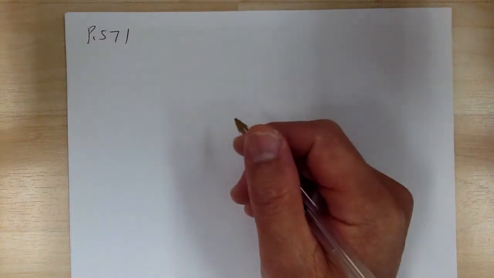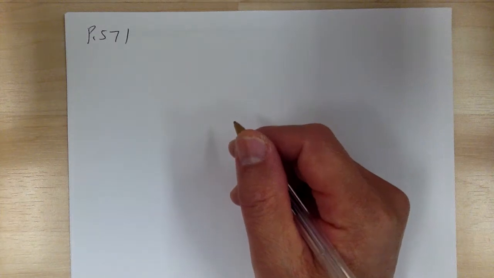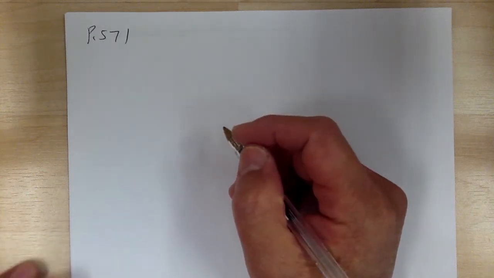Open your book to page 571. This lesson is on finding the x-intercept, y-intercept, and graphing the curves. If you look at the next page, notice the graph is not a straight line. So the shape of the graph is very easy to figure out.